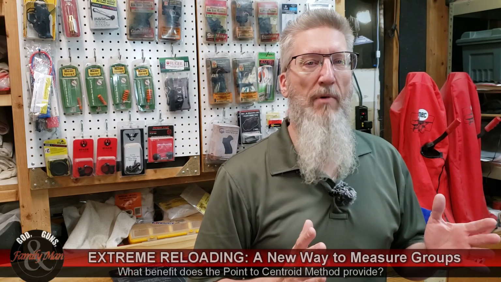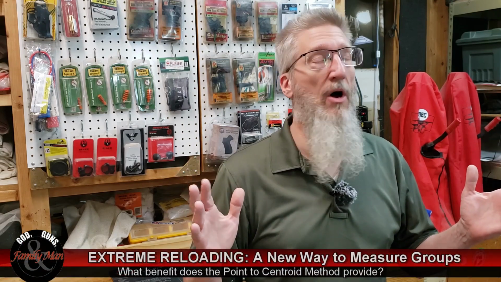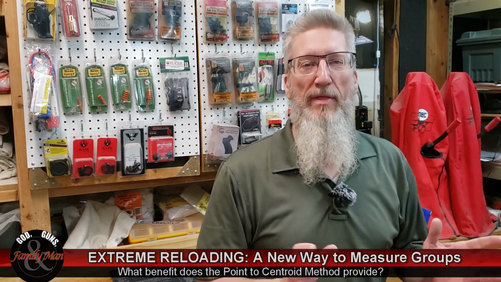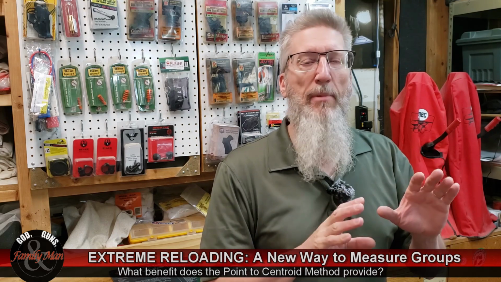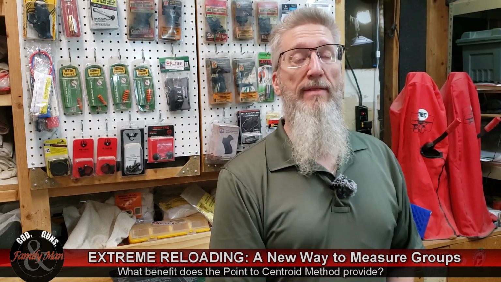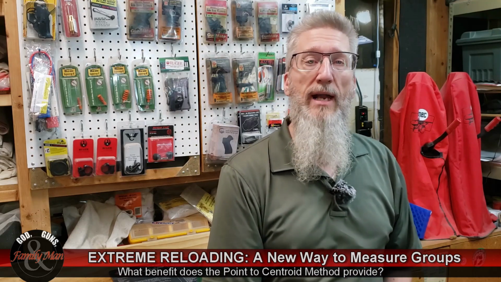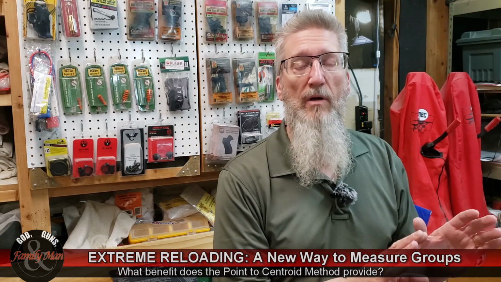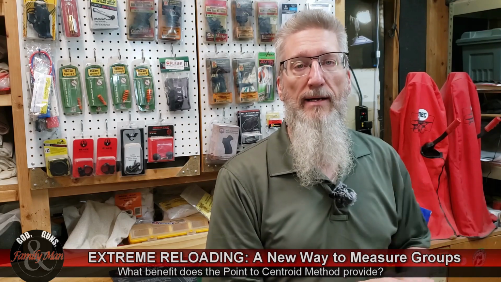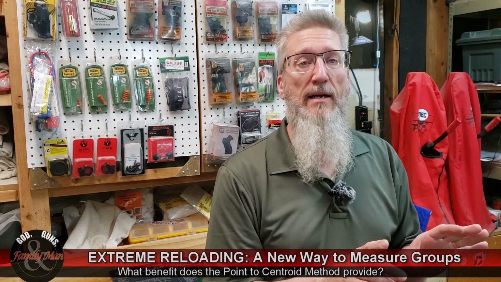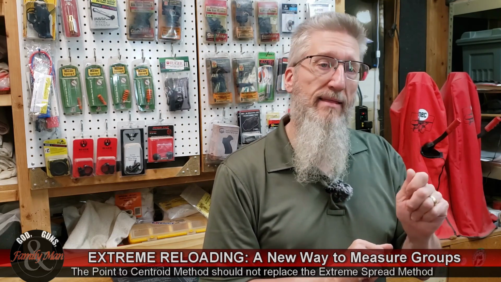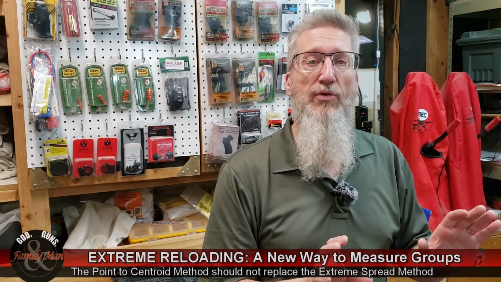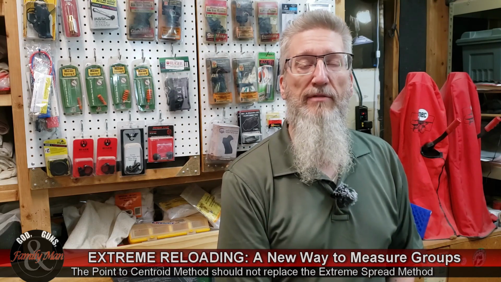Now you might be asking, why do all of this? You know, I could just say, I think that's a flyer, throw it out and be done with it, right? Well, there's a couple of points I want to make about using this method. It is definitely more time consuming and it requires more effort than simply measuring extreme spread, converting it into MOA, and calling it a day. This method is not designed to replace that method. That method for measuring groups is a tried and true method, and I'm going to keep using it myself.